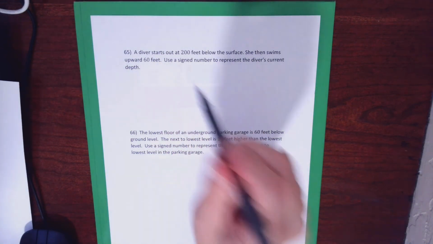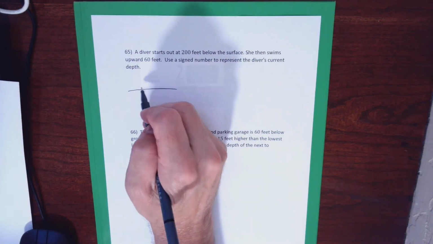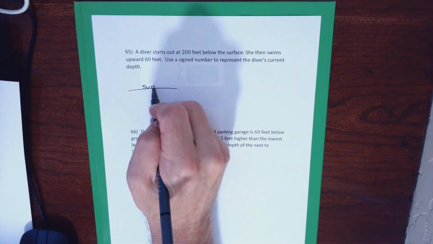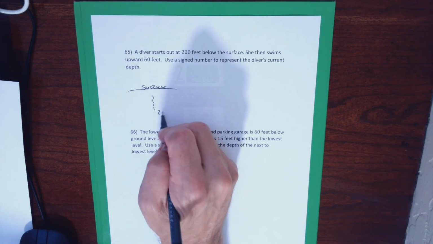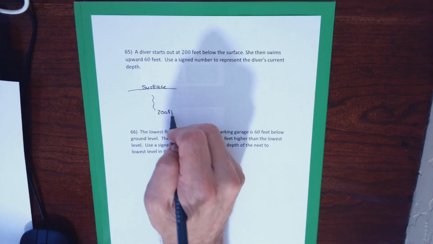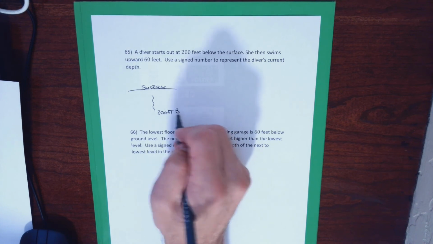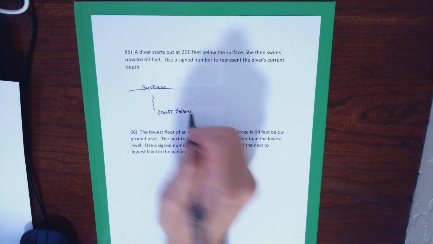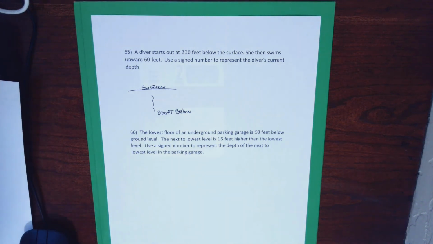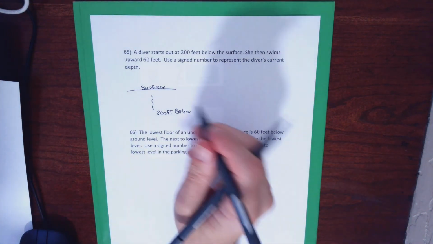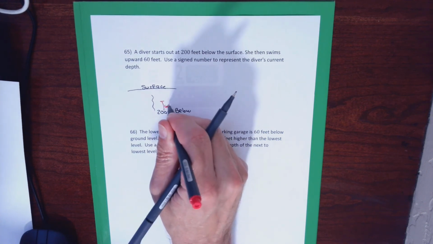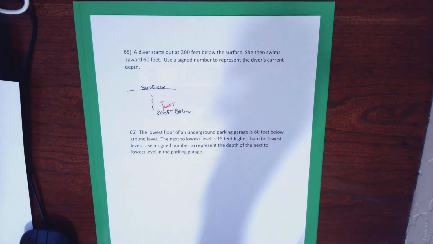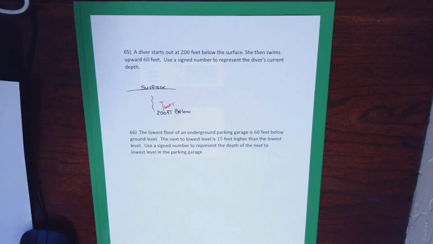So 65 talks about a diver, and there's the surface of the water, and the diver is 200 feet below the surface, so that's probably way low. I don't dive. I imagine if you get down that low, you need to come up really slowly. But anyways, there's a diver that's 200 feet below the surface, and then she swims upward. So she goes up another 60 feet, still below the surface, because if you're down 200 feet and you go up 60 feet, you're not all the way up to the surface.